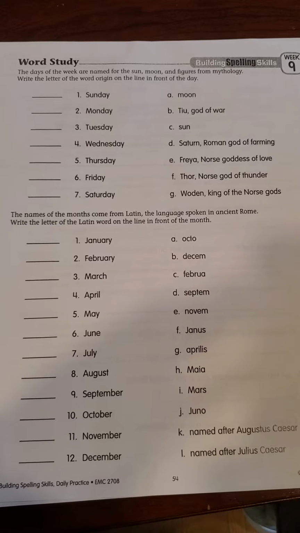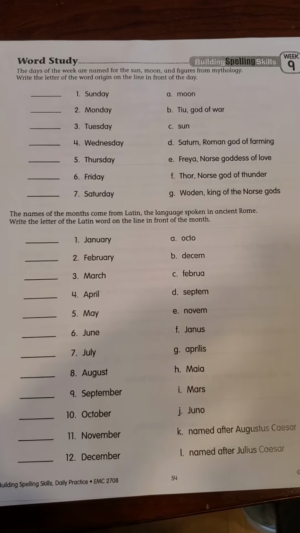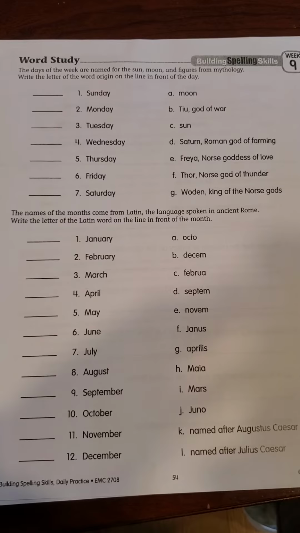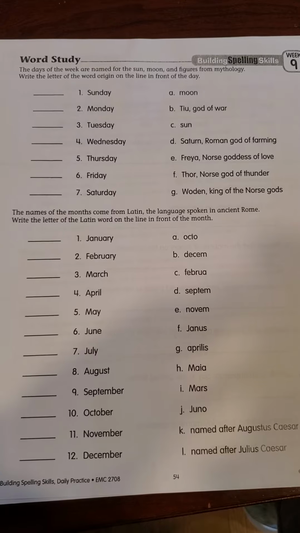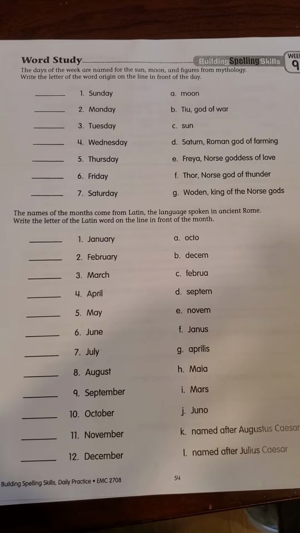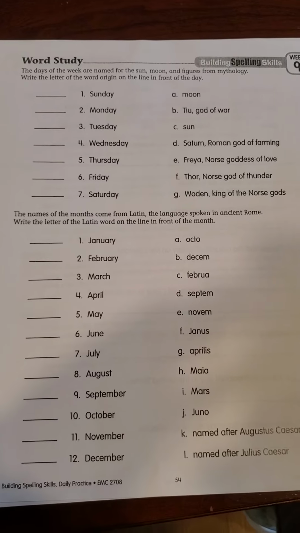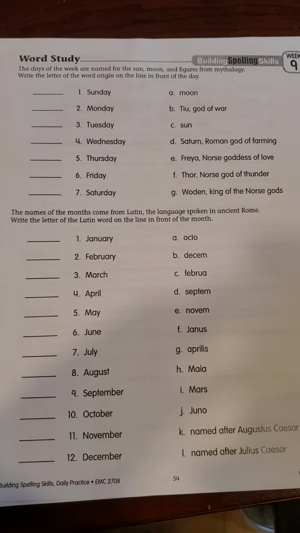Because we have moon, we have the god of war, sun, Saturn, which is a Roman god of farming. All right. And then we have Freya, which is a Norse goddess of love. And then we have F, Thor. You guys already know who Thor is, Norse god of thunder. And then G is Woden, king of the Norse gods.